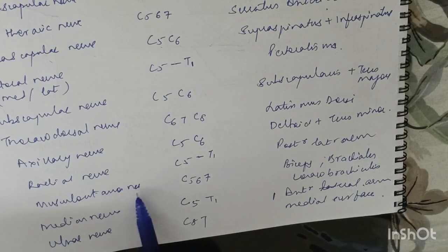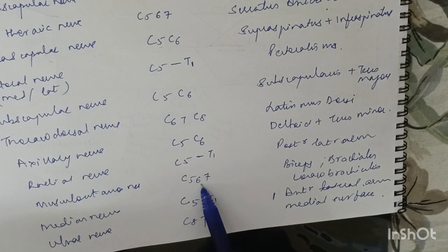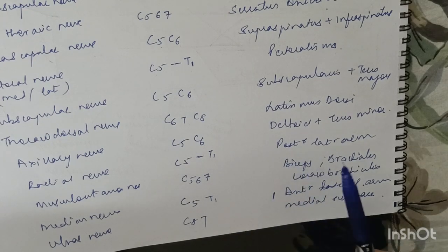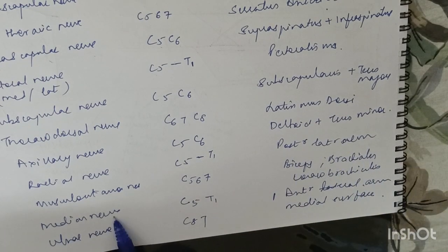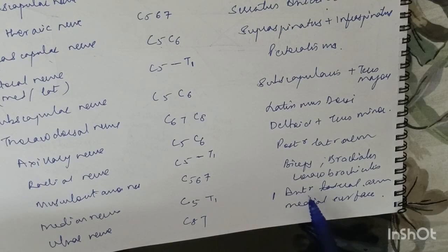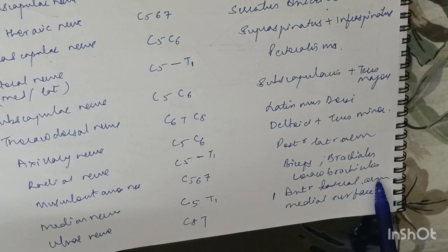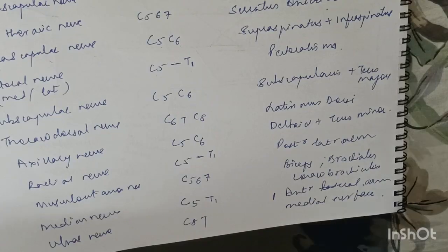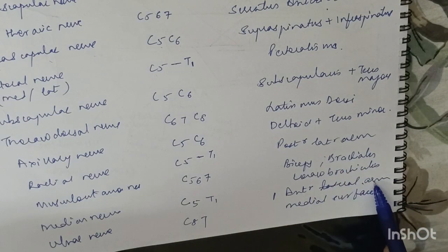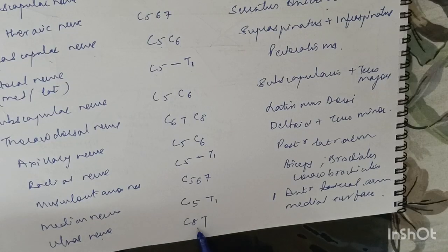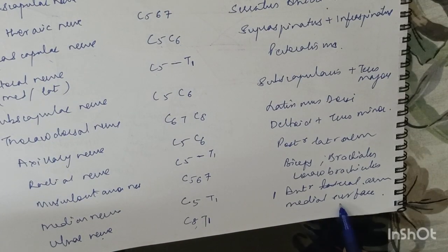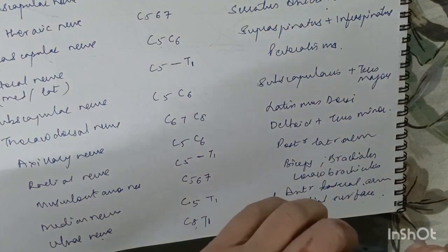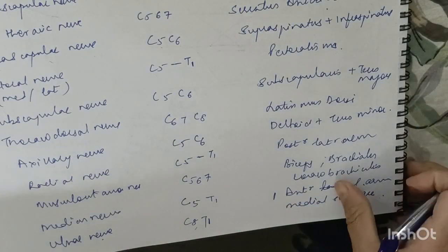Remember, musculocutaneous nerve, its root value is C5, C6, C7. It supplies the biceps, brachialis and coracobrachialis. Elbow flexors will be affected. Median nerve is C5 to T1. The anterolateral arm, forearm and hand is affected, that is, 3.5 fingers on the palmar side will be affected. Ulnar nerve is C8, T1 nerve root, and the medial surface of arm, forearm as well as 1.5 fingers on the palmar side will be affected.